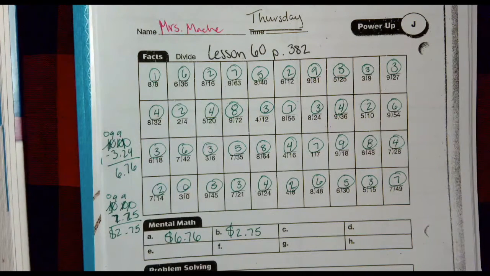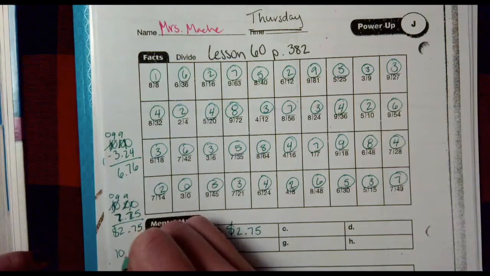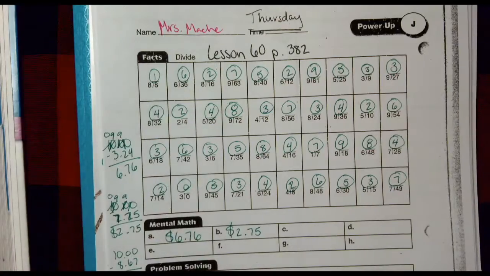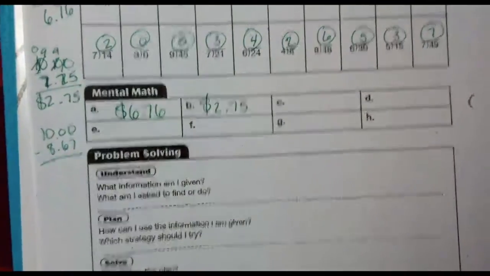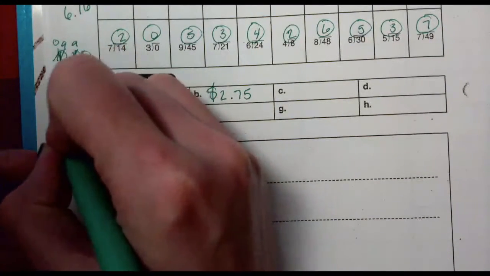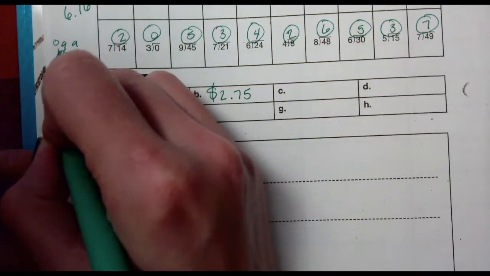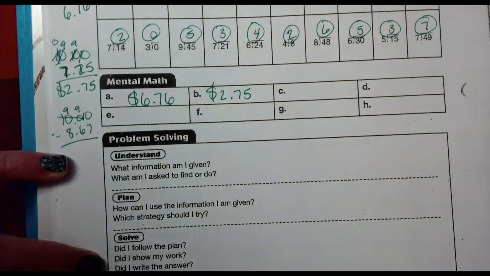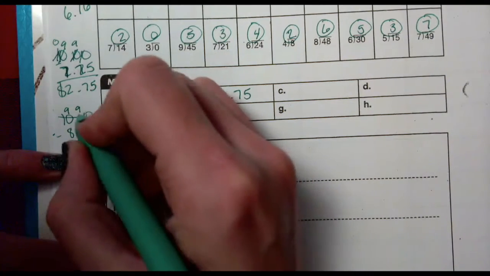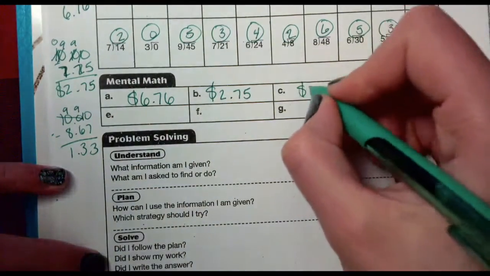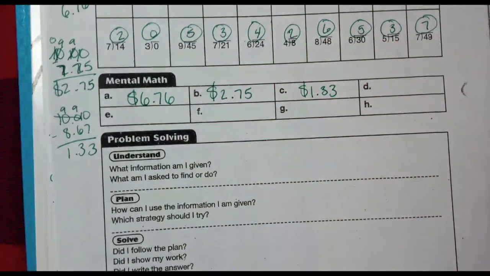C says Lila had $10. She spent $8.67. How much money does she have left? Same thing, you can cross these out. 10 minus 7 is 3. 9 minus 6 is 3. 9 minus 8 is 1, so you get $1.33.